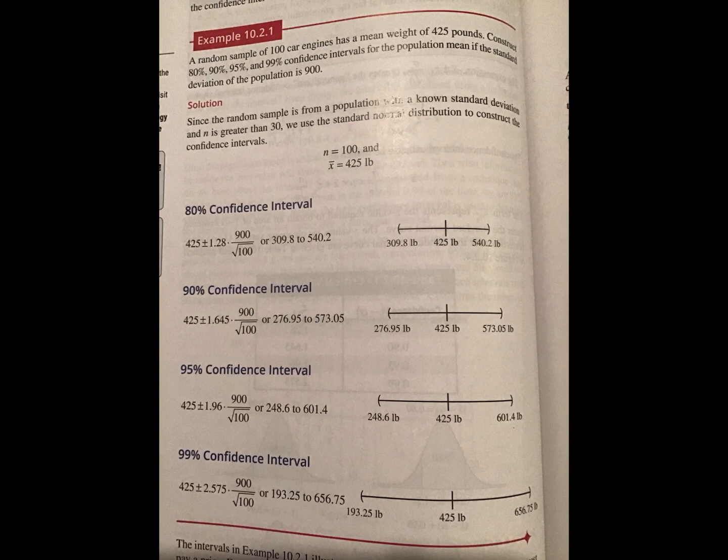Then the population standard deviation in this case is going to be, what did they say? It was 900. So your population standard deviation is 900. Your mean for the sample was 425. The number of things in the sample was 100. And then you can do this for each confidence interval. So the first confidence level that we have is 80%. So you put that in as 0.8. For a 90% confidence interval, you'd put in 0.9. For 95, you put in 0.95, etc. So always put it in as a decimal, not as a percentage.